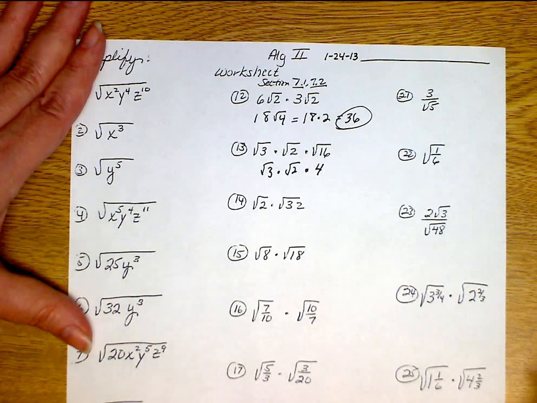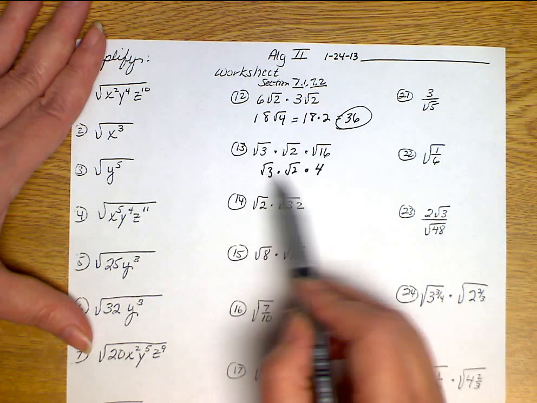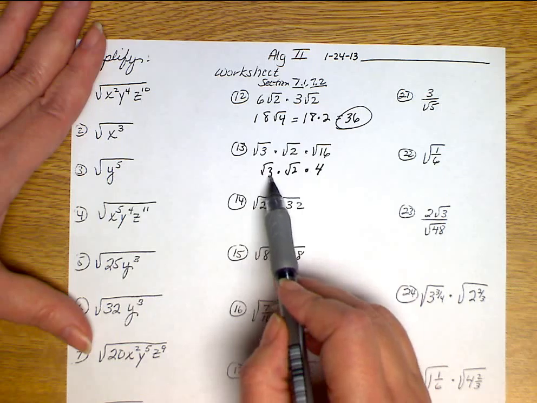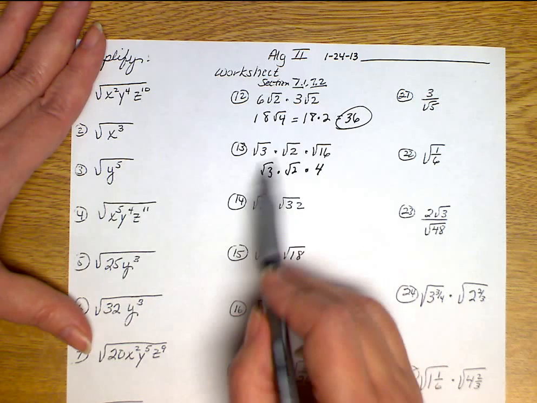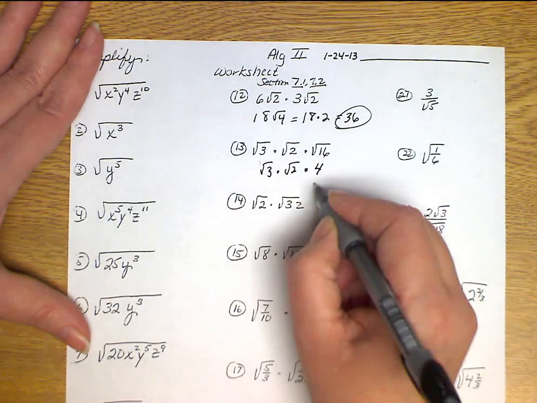So then you can go and multiply your stuff together. So 4 times the square root of 3 times square root of 2. These you multiply together, and there's like a 1 in front of it, so you have 4 square roots of 6.